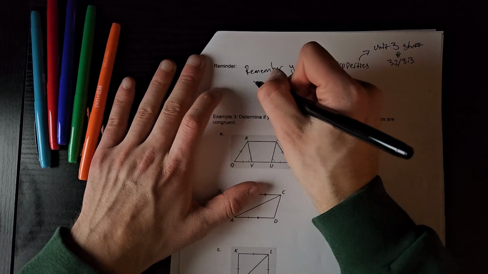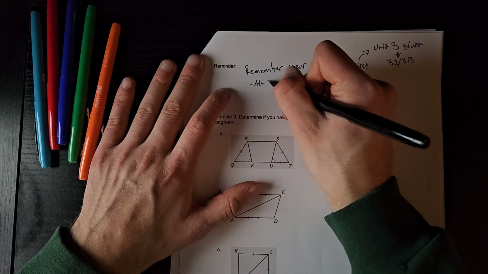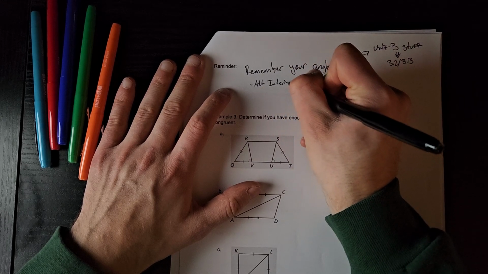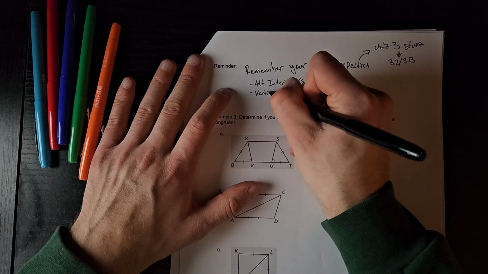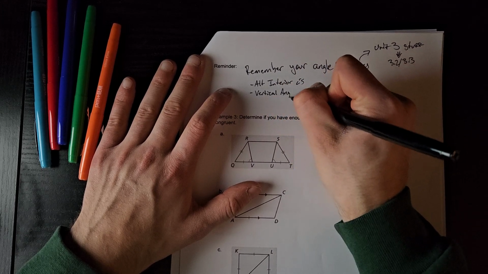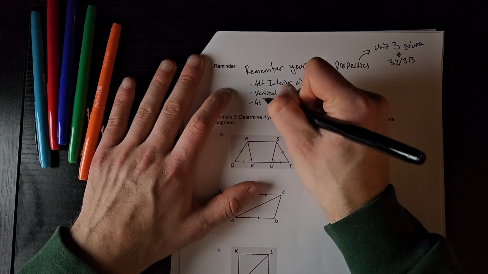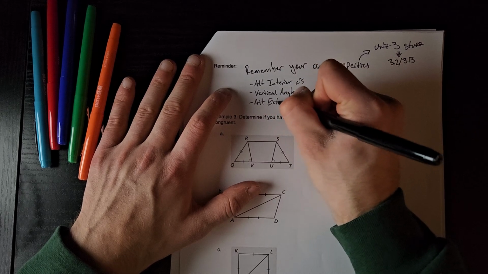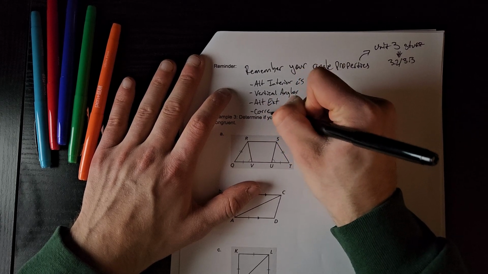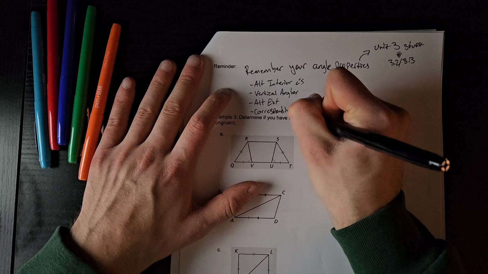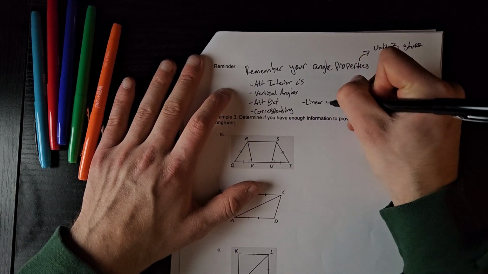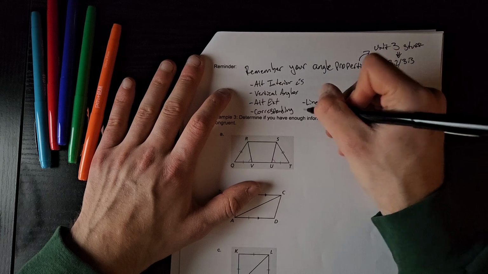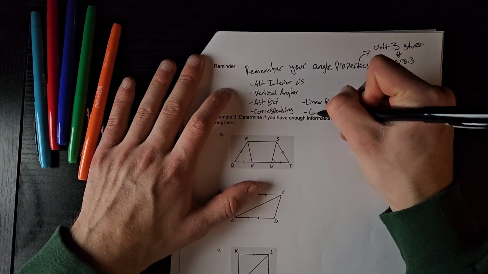This dealt with alternate interior angles, vertical angles, alternate exterior, corresponding, linear pair, and consecutive interior.